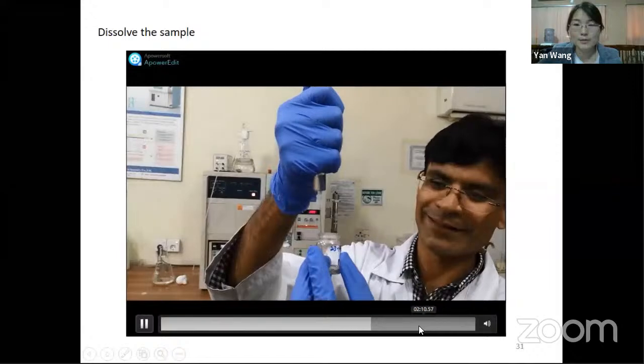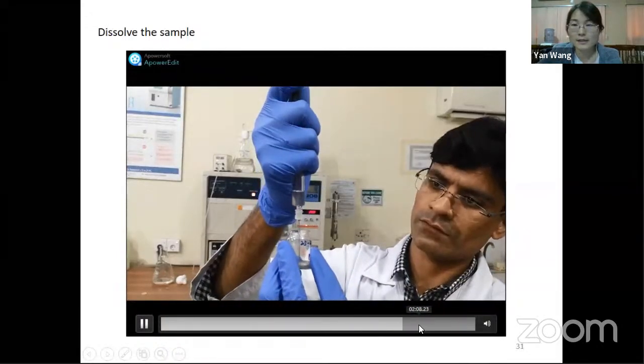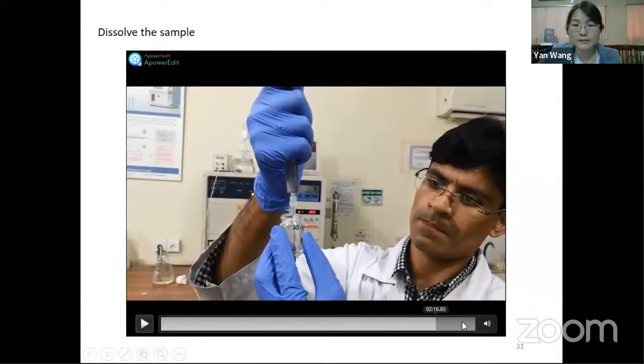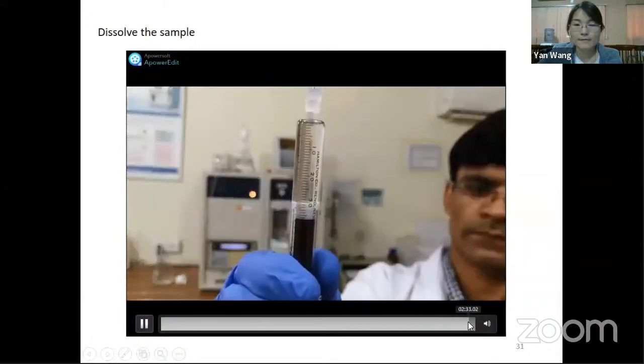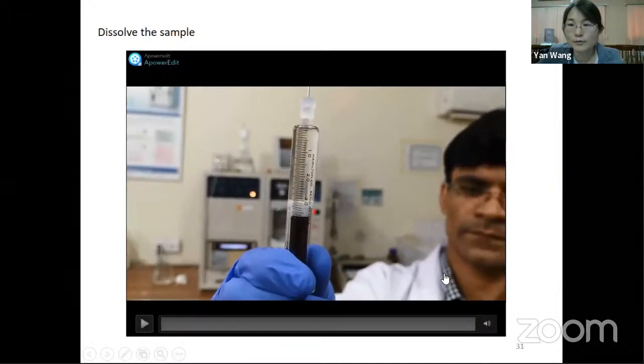And now the sample should be dissolved properly into a clear solution, right? And he's showing this volume, 3 ml, because the injection loop is 3 ml.